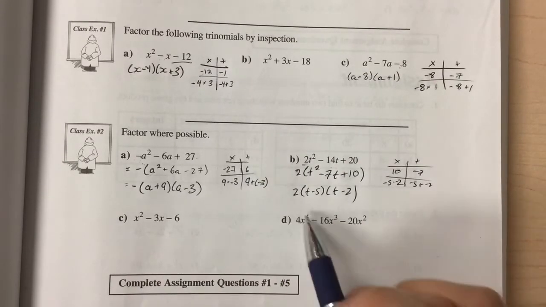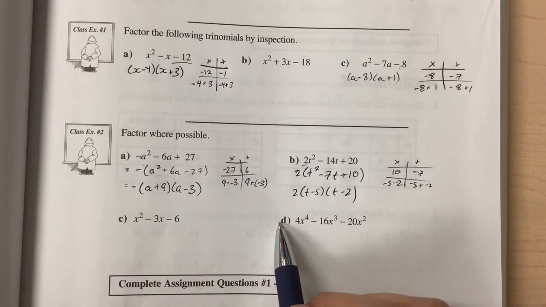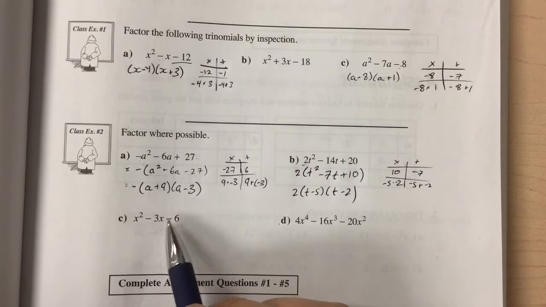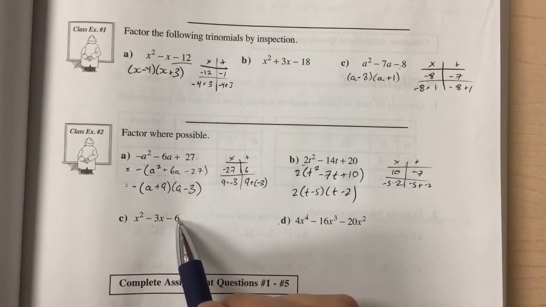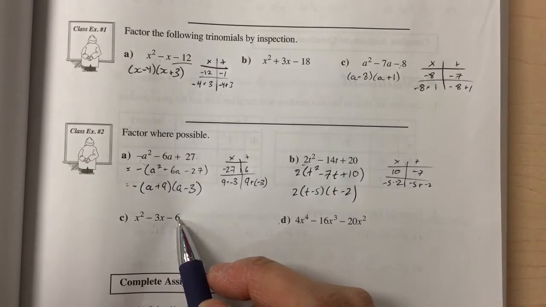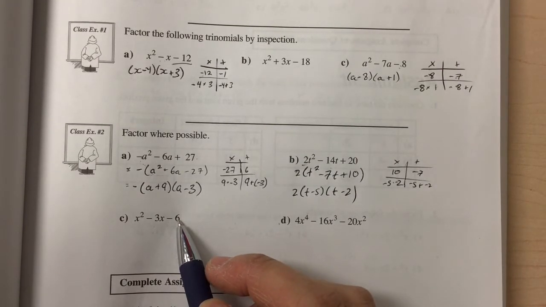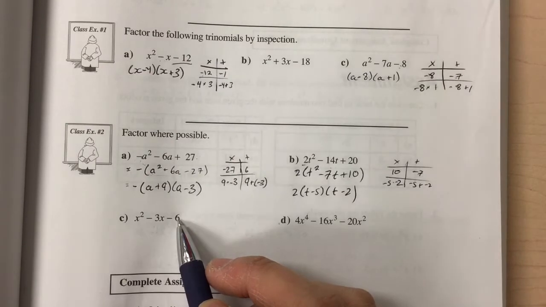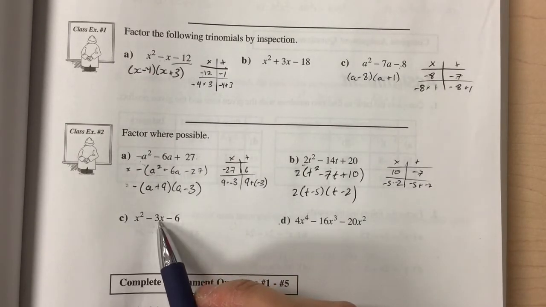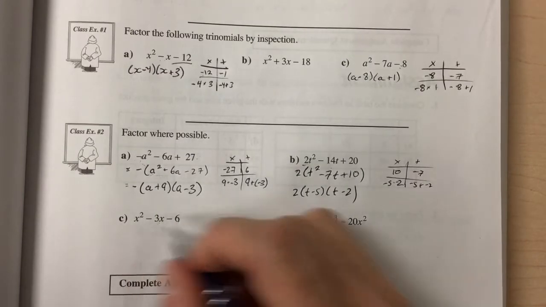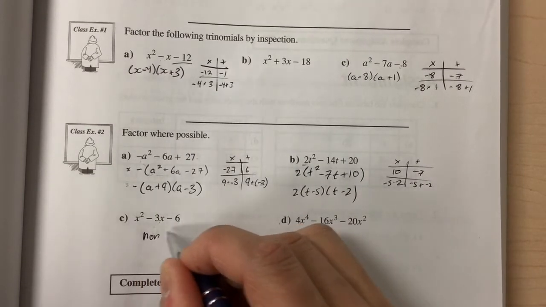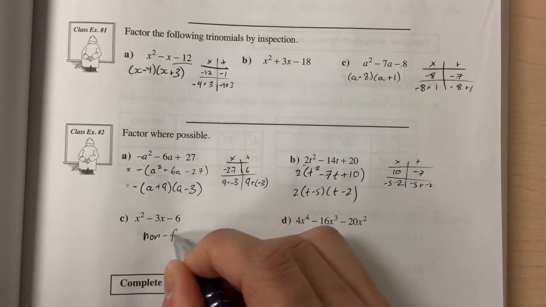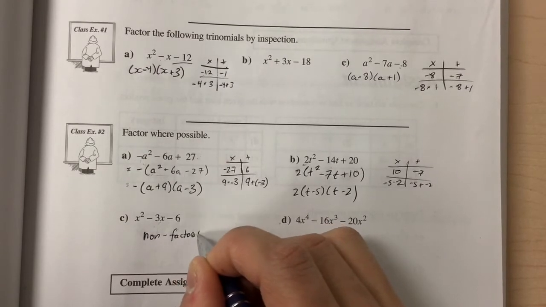And then I'll skip this one and jump to D. This one appears to not be factorable. If we think about our factors to give us a product of 6, we'd have 2 and 3 and 1 and 6. And so we can't combine those to get negative 3. Anyway, we just did that one, so that's not factorable.